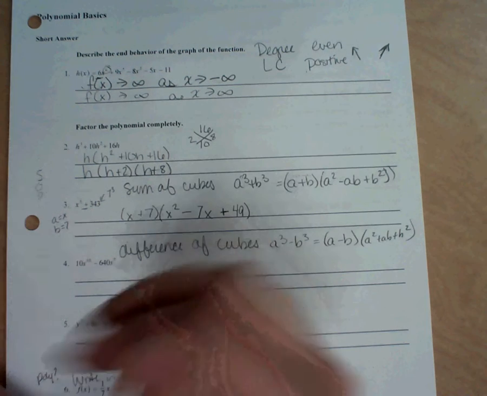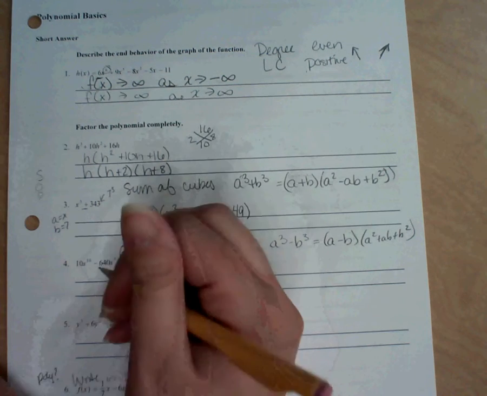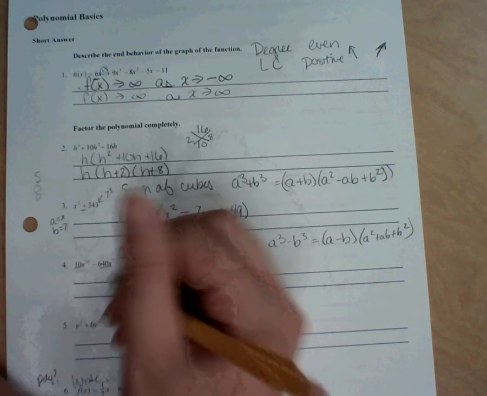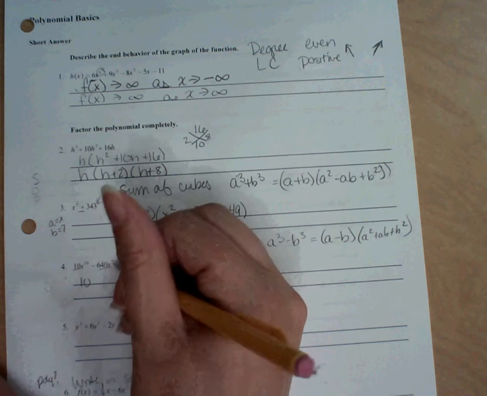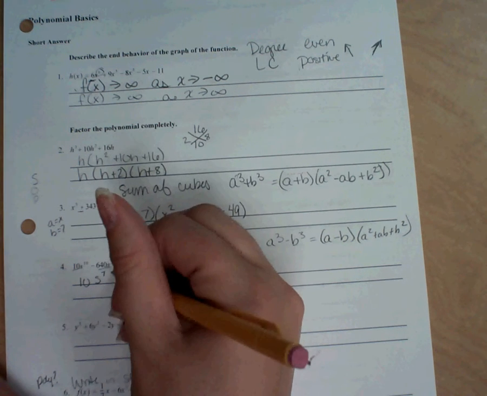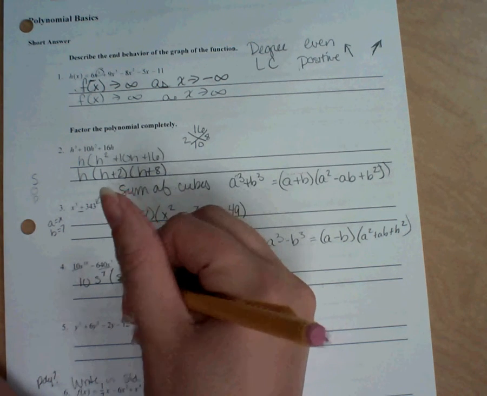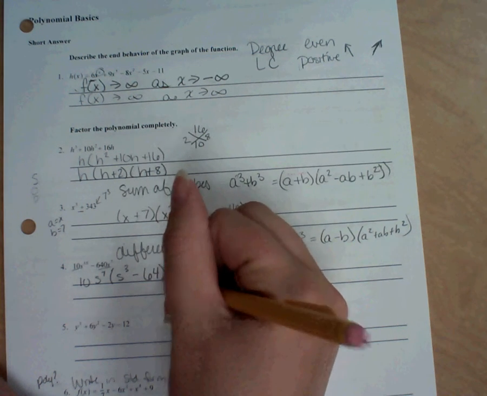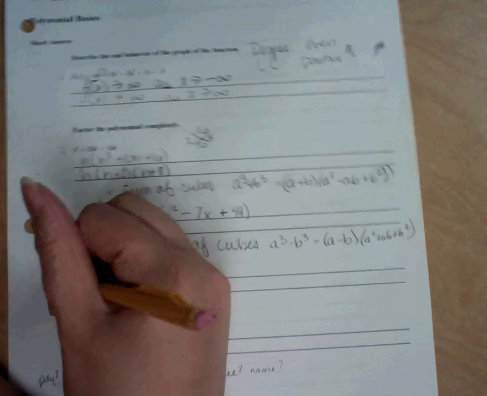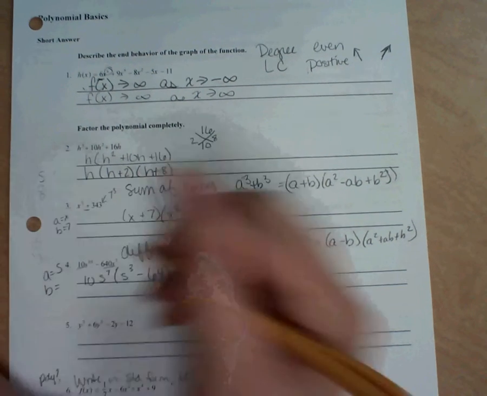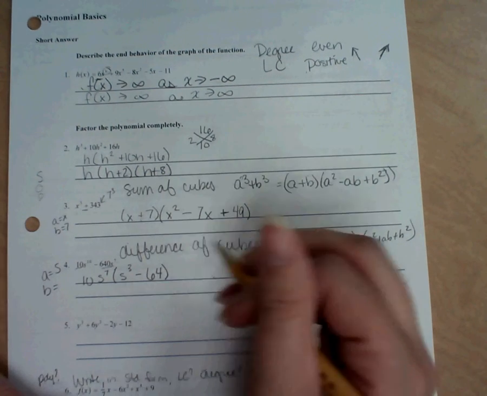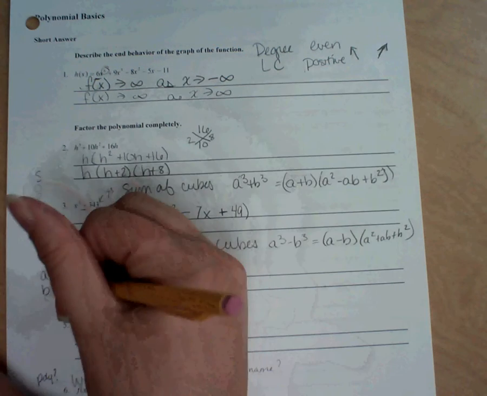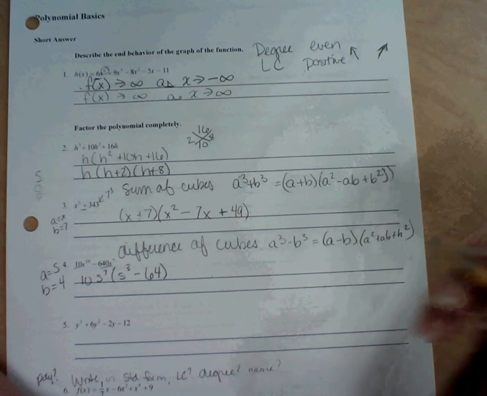Then we have a difference of cubes, but this also has a greatest common factor. These are both divisible by not only 10, but s to the 7th. So if I take a 10s to the 7th out, I'm going to be left with s to the 3rd minus 64. So here my a value is going to be s, my b value is going to be the number to the 3rd that gives us 64. The cube root of 64 is 4. 4 times 4 times 4 is 64.